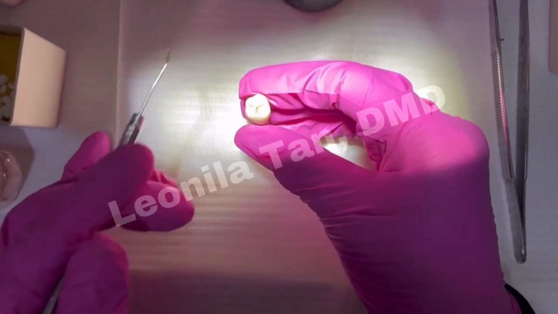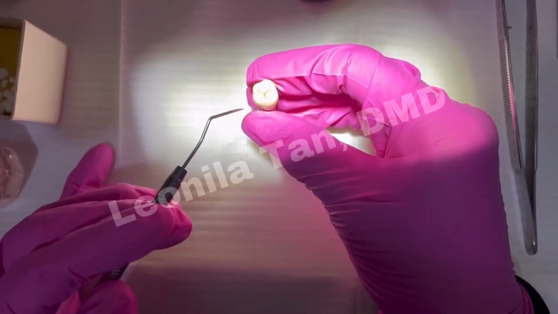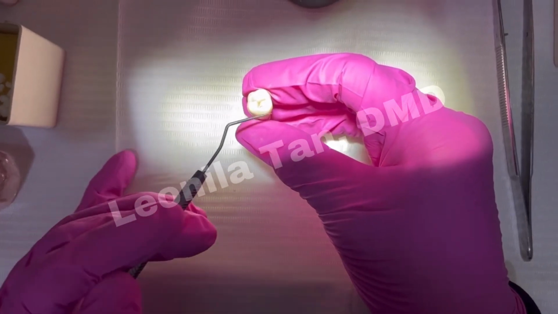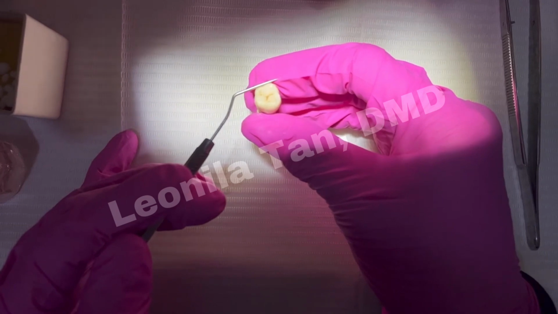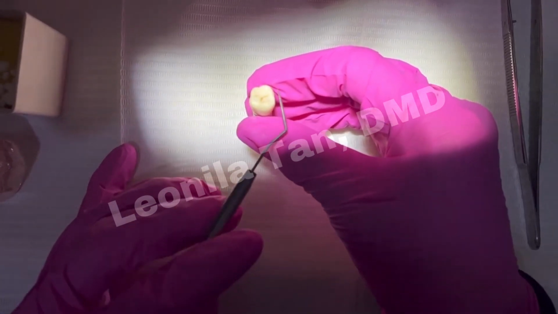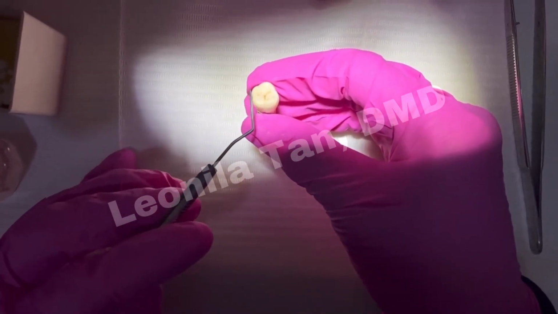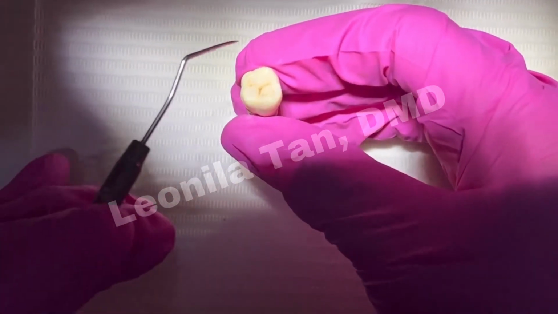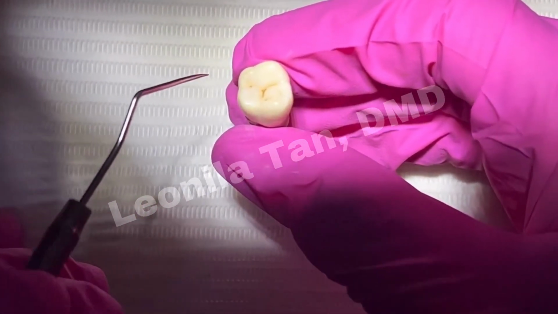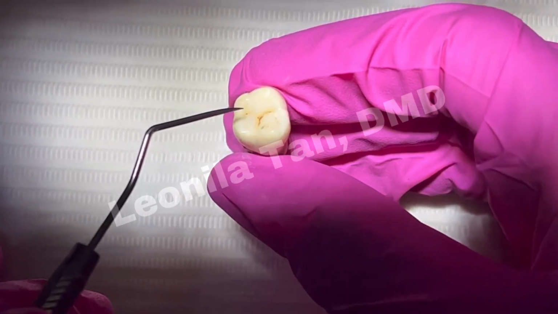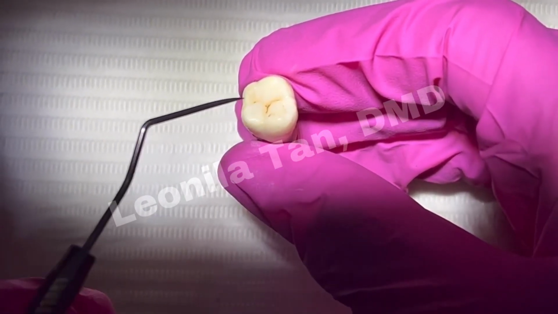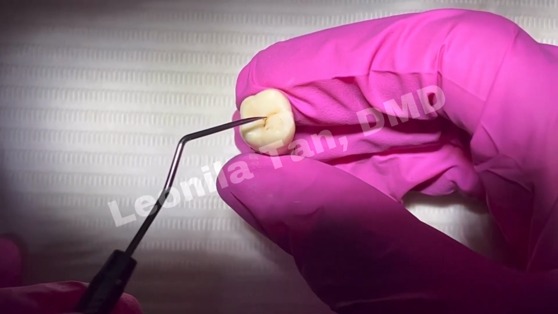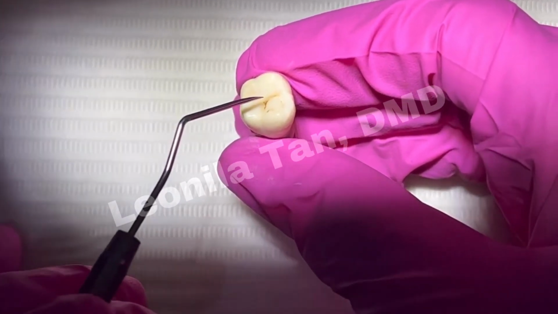So if we look at this second molar, which I am using as the model, we have here the buccal side, the palatal or the lingual side, the mesial side, and the distal side. The common access form for maxillary molars is triangular if there are only 3 canals or 3 roots.